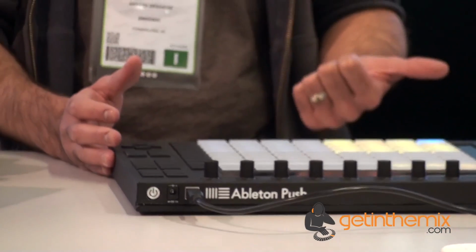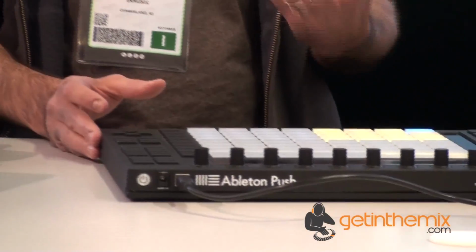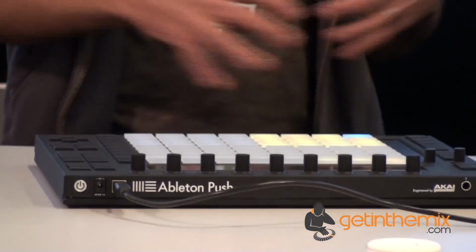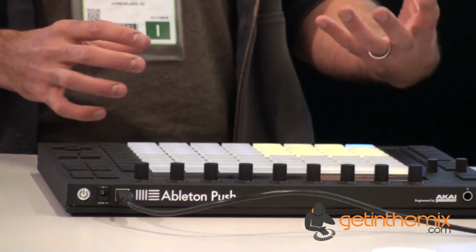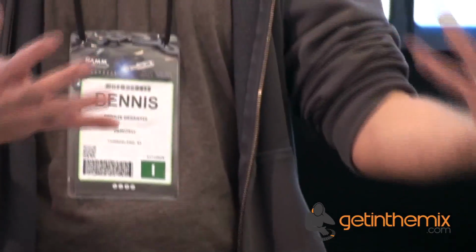Being able to program and play beats, being able to play melodies and harmonies in real time in a very new way, which I'll show you as we go on. Complete control over sounds, so loading sounds and manipulating the parameters of sounds, and then finally putting all that stuff together into a song.